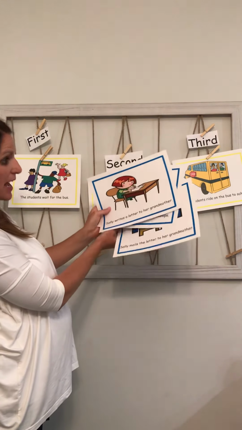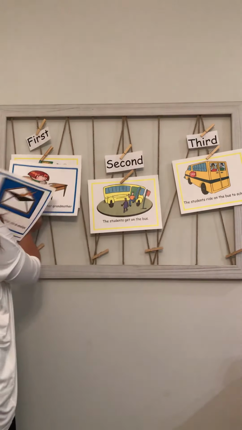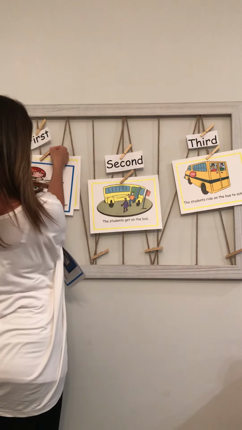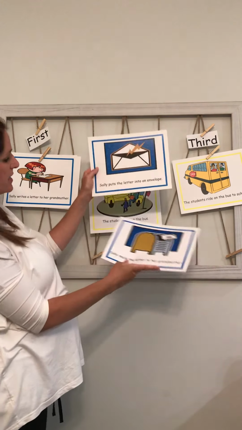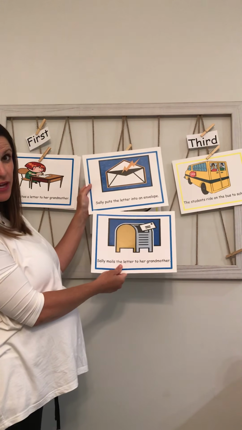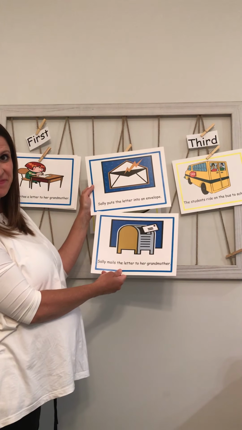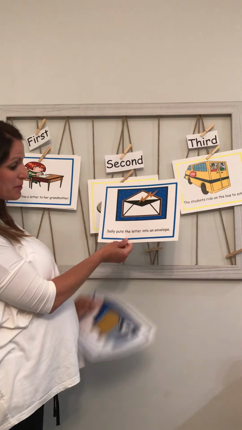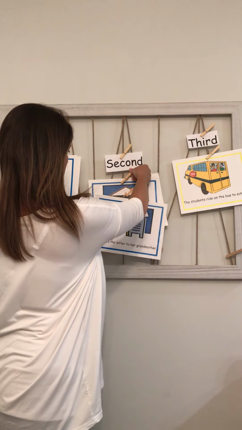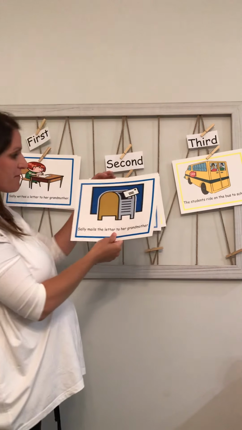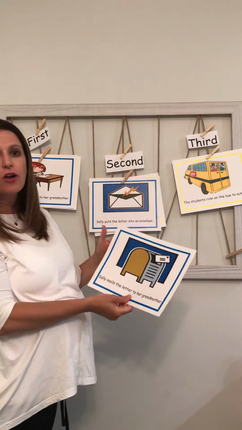Yep, Sally writes the letter to her grandmother. That's the first thing that she would do. So I'm going to put that here where it says first. Now let's decide what happens second. Sally puts the letter into an envelope, or Sally mails the letter to her grandmother. Yep, you got it. Sally puts the letter into an envelope. Happens second. And finally, Sally mails the letter to her grandmother. That's going to be our third thing.